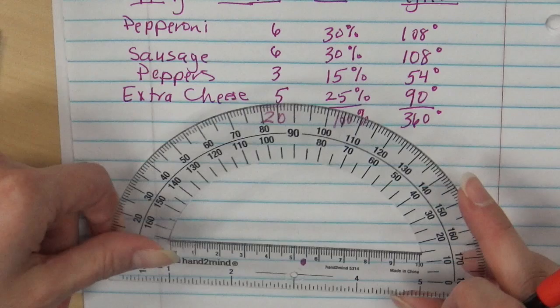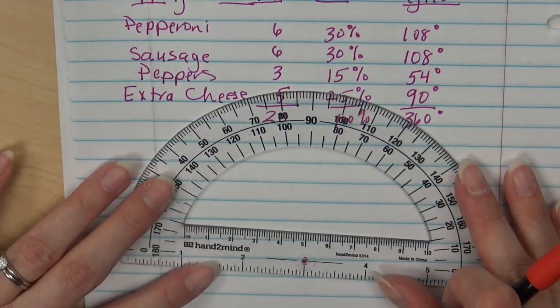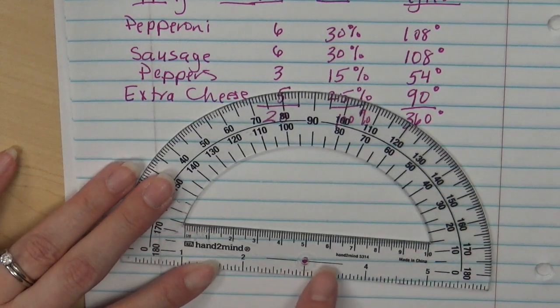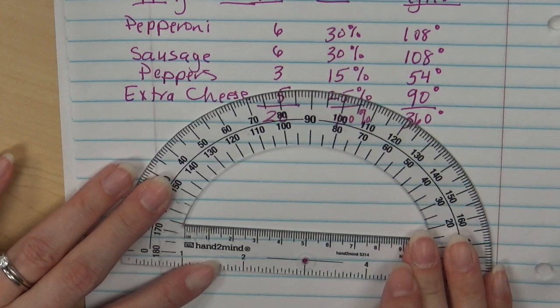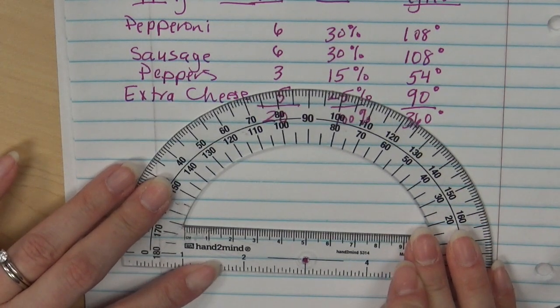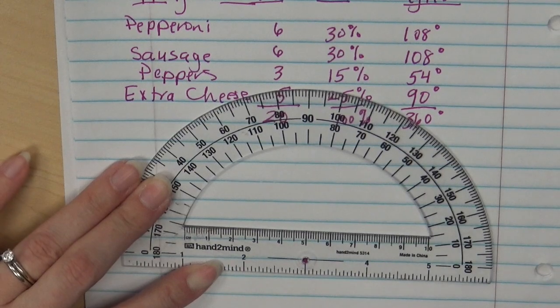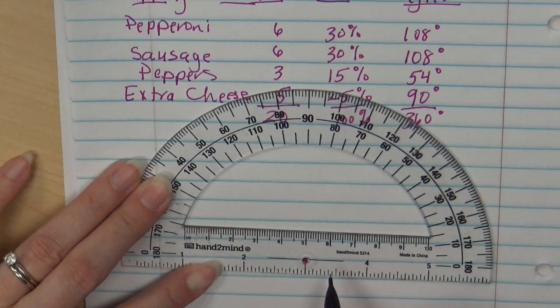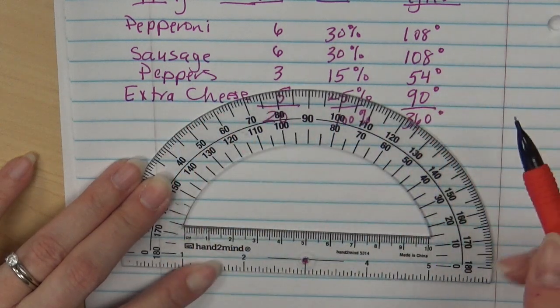So I'm going to put my hole on top of the circle that I just drew, and then I'm going to line these lines on the protractor up so that they're sitting directly on top of the line of my paper. And now I'm ready to find my first angle measure. Okay, so just take a moment and make sure that the lines on the protractor are sitting on top of the lines of your paper. Okay? The pepperoni was 108 degrees.